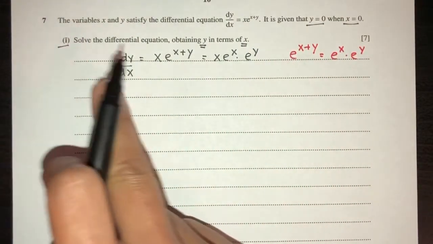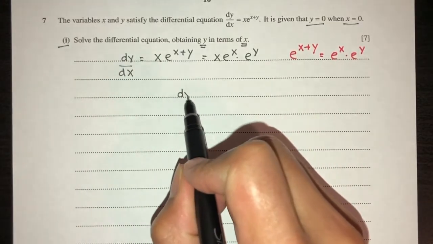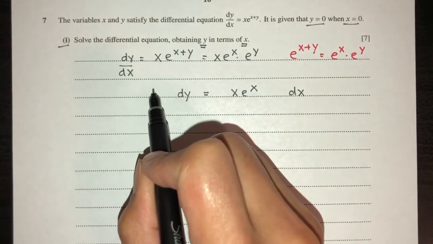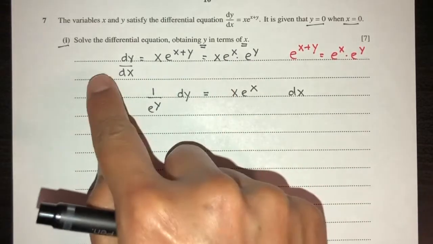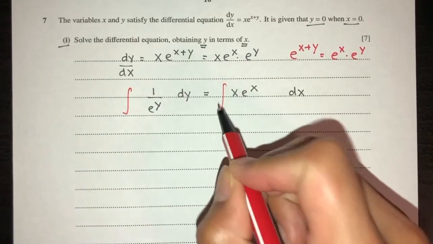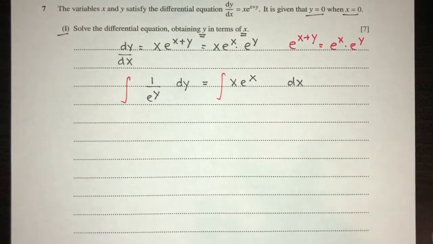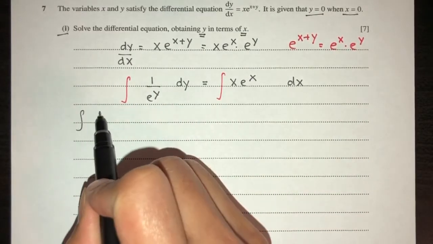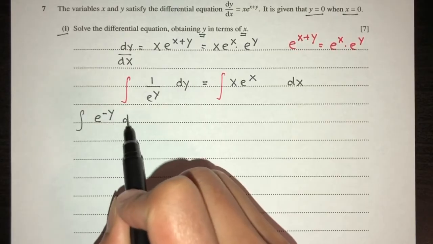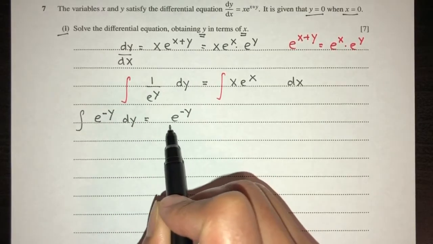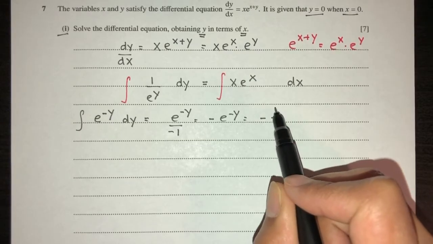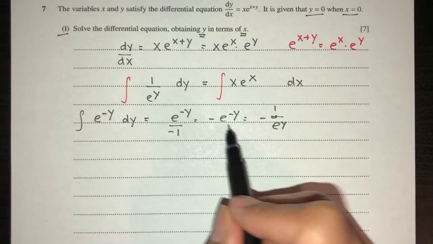Now let's break this down. Let's send all the y to one side, and the dx to the other side. So you will have dy equal to something dx. So x will be x exponential x, and y will be 1 over exponential y, because when you send this over here, it will have to be divided. Now once you have this, you have to integrate the two sides. Let's do it one by one, so as not to confuse the steps. First is the integration of 1 over exponential y. We can bring this up, it becomes exponential minus y dy. That equals this divided by minus 1, which is basically minus exponential minus y, or you can write this as 1 over exponential y, up to you.